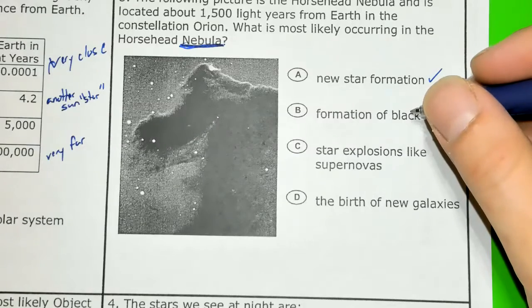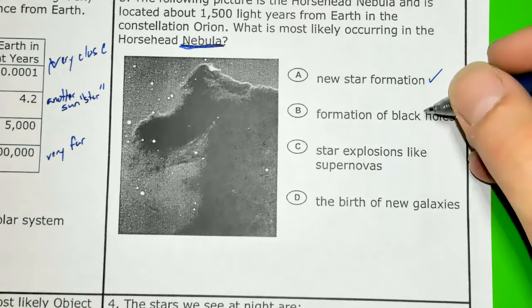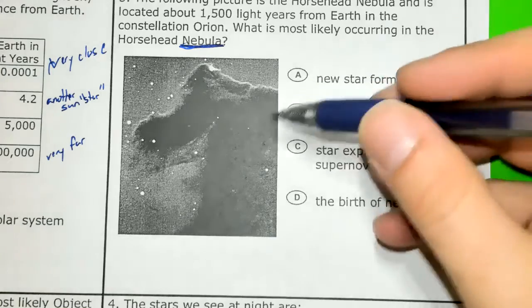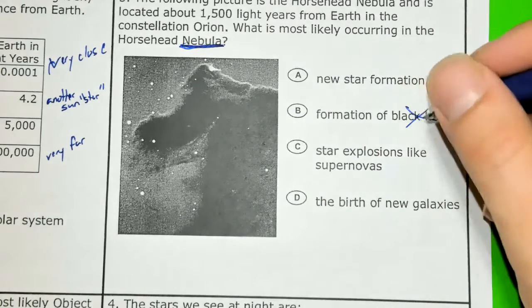Now, if it was maybe after a star had died out, it could be a black hole. But this is still a collection of gas and dust. Nothing's being really sucked in, so not really forming a black hole.